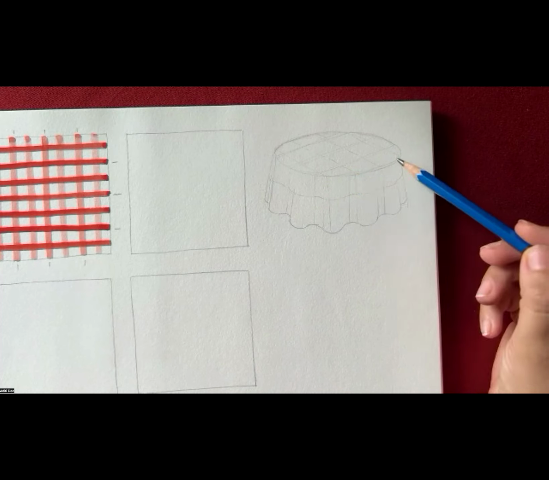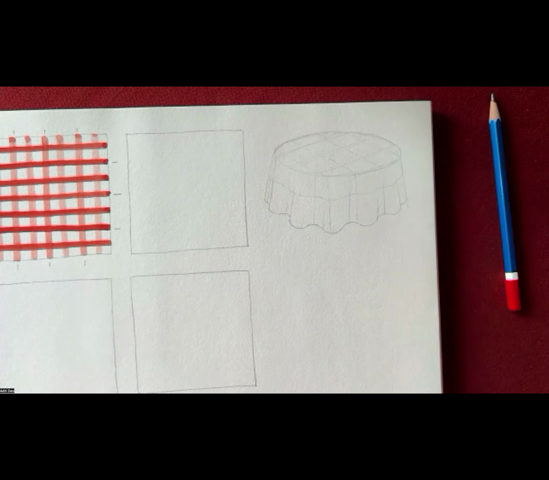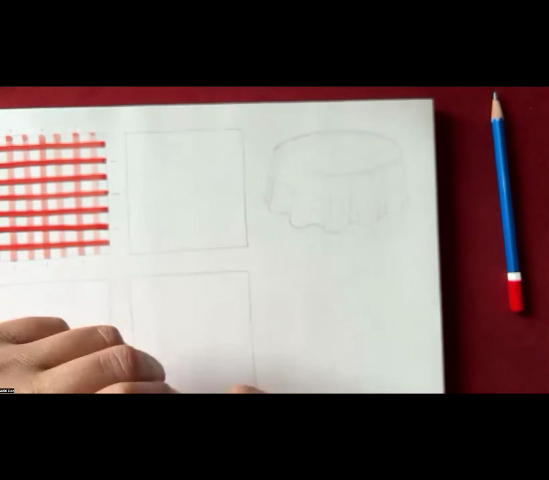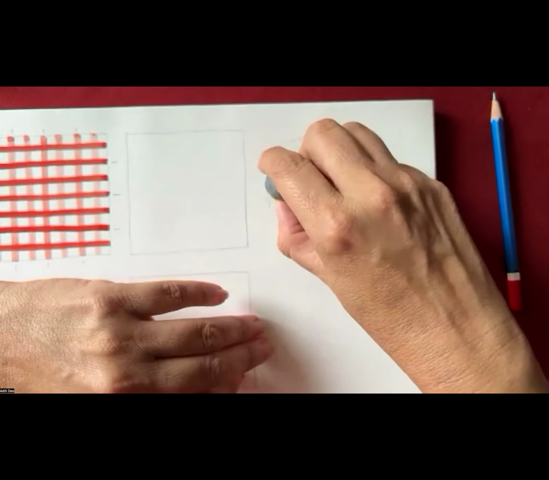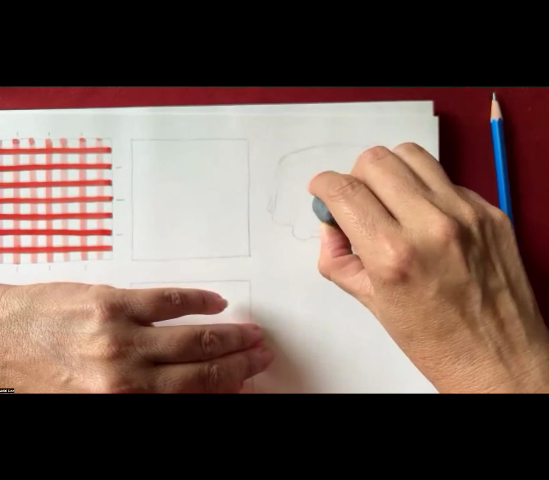This line is here, this line is here. Wait a minute, wait a minute. Yeah, no, wait. I knew I would goof up. I'm making a circular pattern of a checkered design. Okay, I'm going to erase this part. Big goof up.